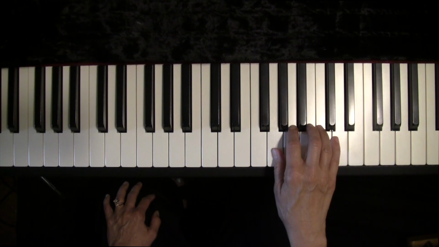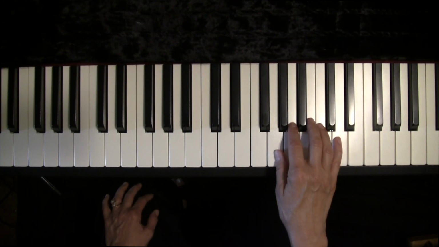Take your time and practice those for a while, and then we'll continue on to the third line, although you already know the third line, because what is it exactly like? Look for similarities in music, and it'll help you learn it a lot faster. The third line is exactly the same as the first line.